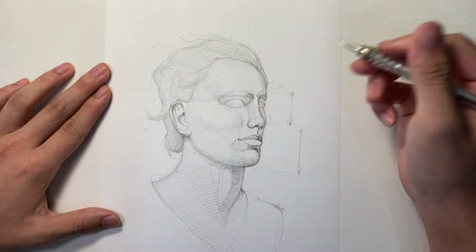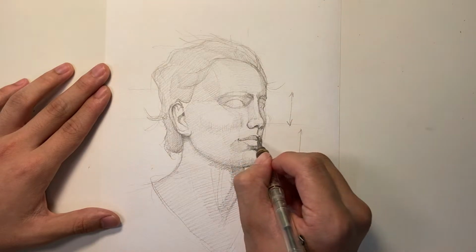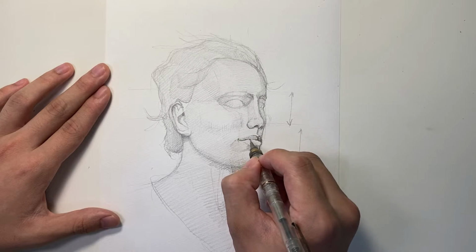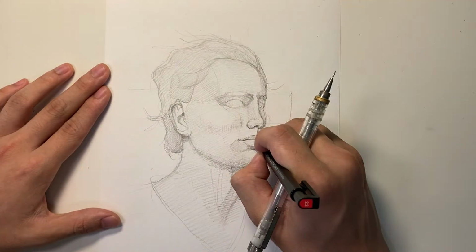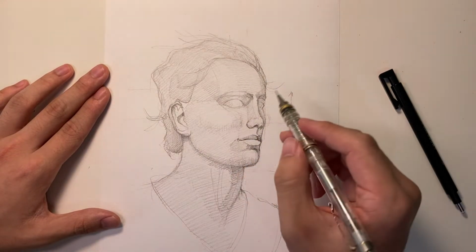But how? How to make it so detailed? My answer is just observe. Once you start to observe the object you draw very closely and really understand its structure, you'll find you're getting better. Now I want to talk about how to draw our lips.